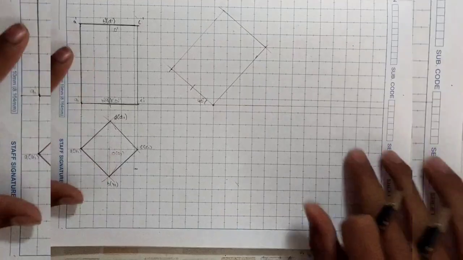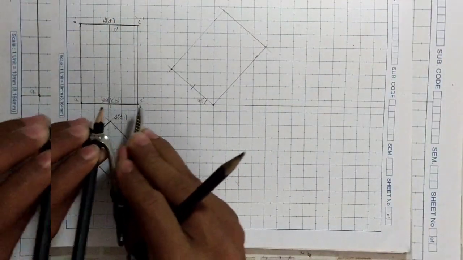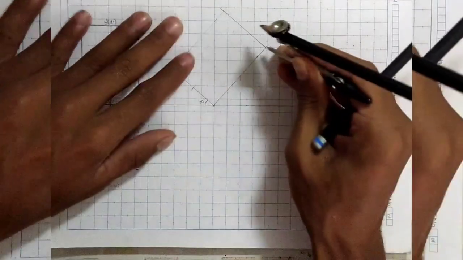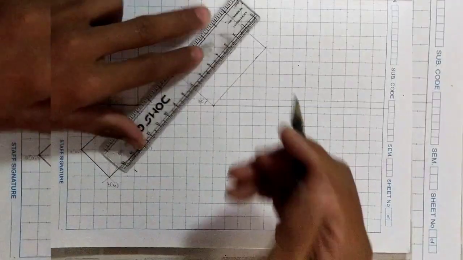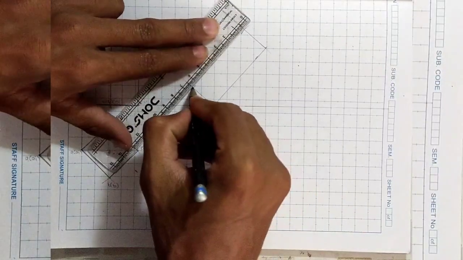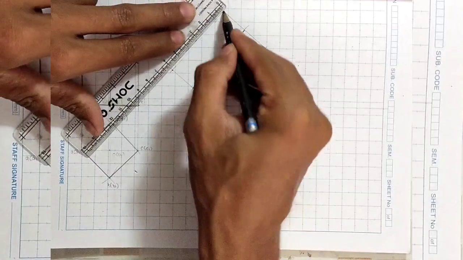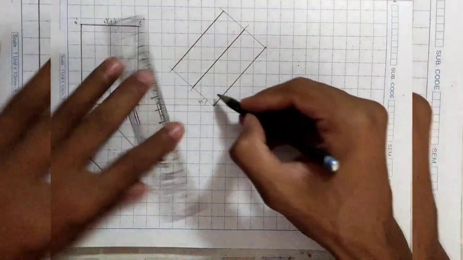Now you can do one thing, either you can take 90 degree from here and join, or else simply you can measure it like this and cut like this. It will be the same, it has to be the same, then only what you are doing is correct. You have to put it like this. I'll make it dark because it is visible. Same thing I have to do, it's all visible edges, so they all are dark.